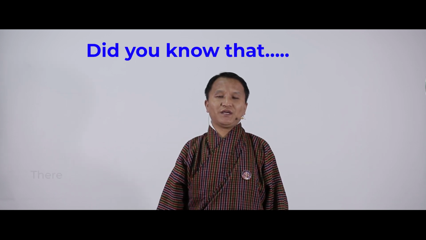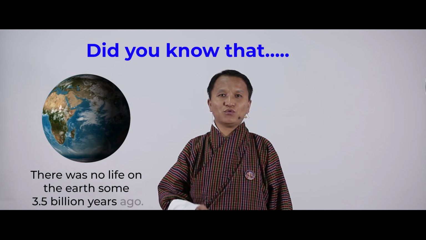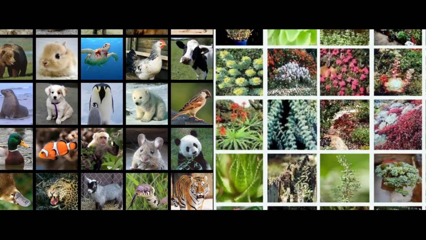I'm sure you would have wondered about the existence of different forms of life on the earth. But did you know that there was no life on the earth some 3.5 billion years ago? But today, if you look, there are huge varieties of plants and animals which inhabit the world.